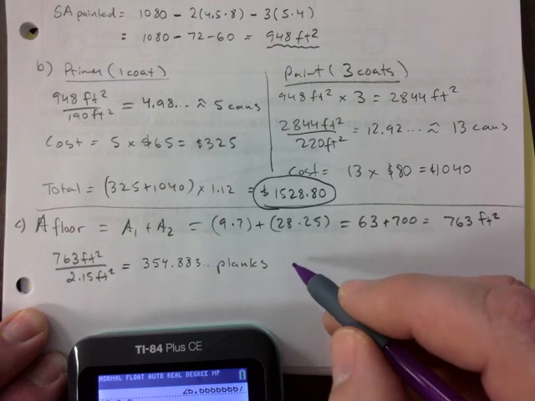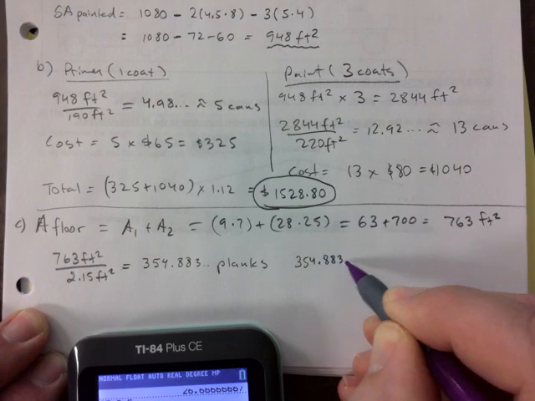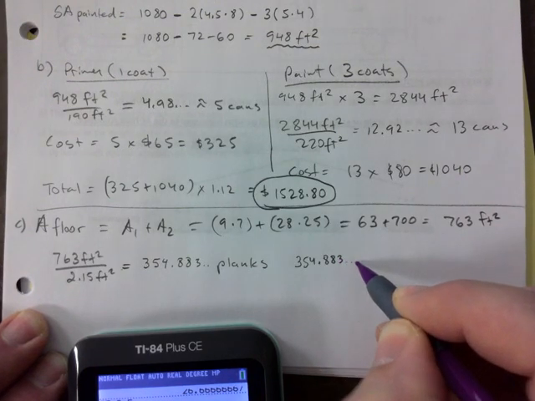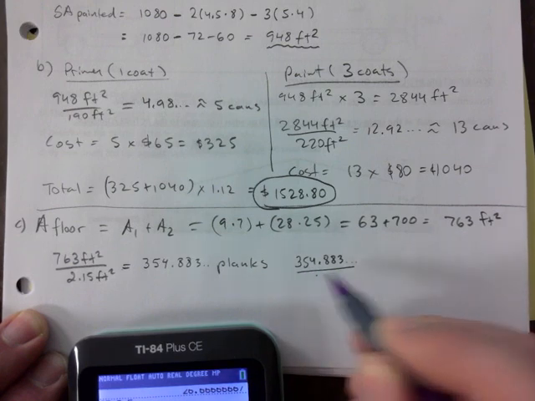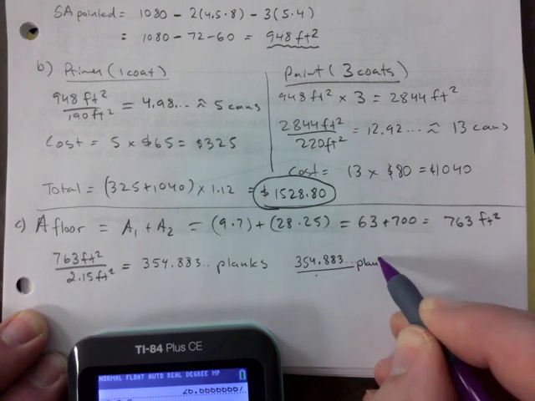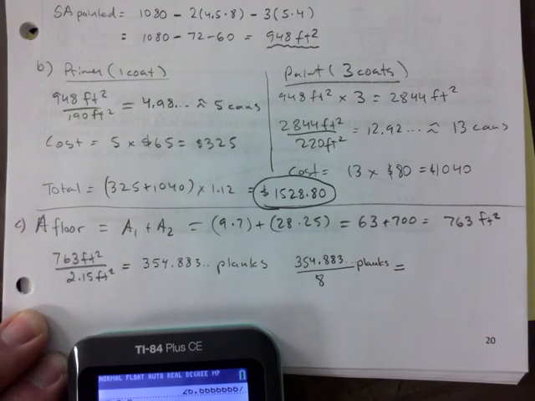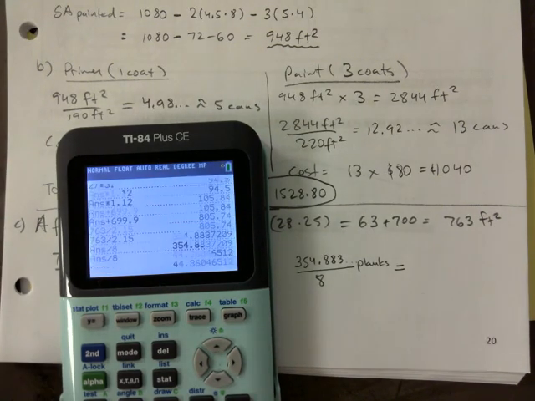So I'm going to say 354.883 divided by 8 planks, right? This is planks divided by 8 will give me boxes. So I take that number. You can just go divide it by 8 on your calculator and take the previous answer.